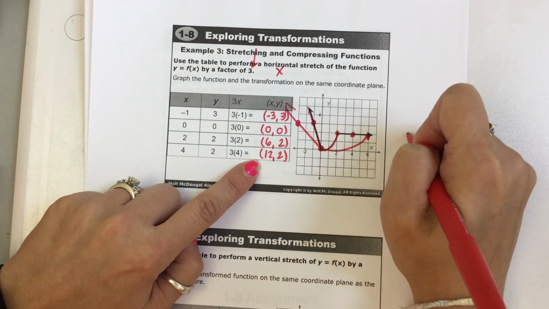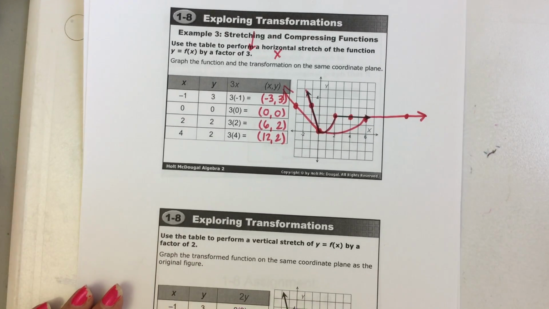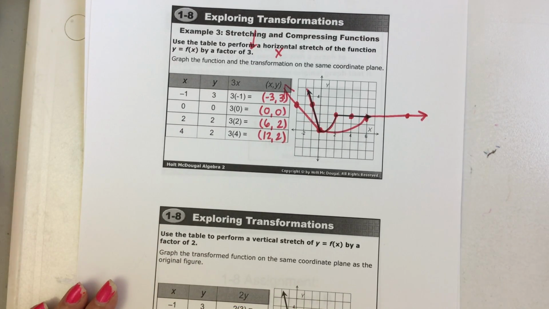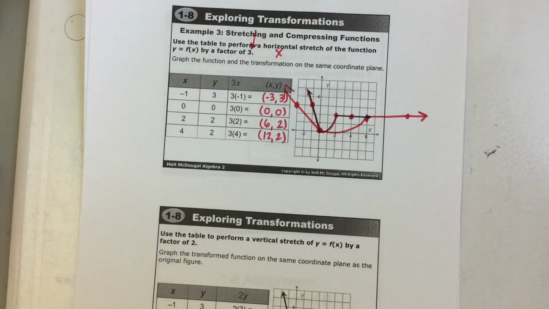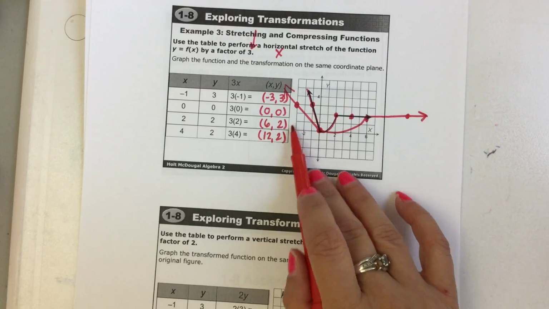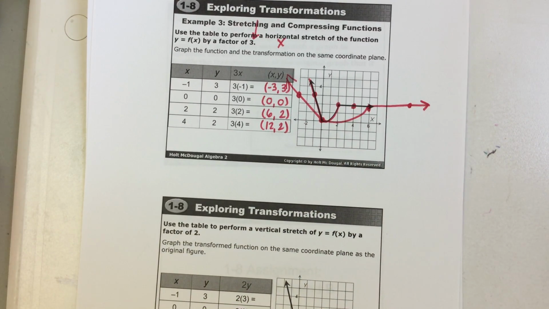Now 12, 2, it's way off here, but it's important to show that it continues in that direction. So that's what a horizontal stretch is. It's like you take these two ends and you stretch it side to side. So it does get a little bit distorted. So please don't be alarmed that the shape is not identical to what it was before.